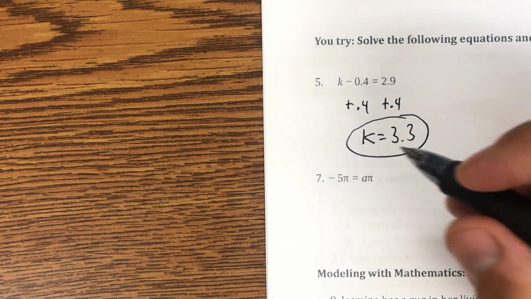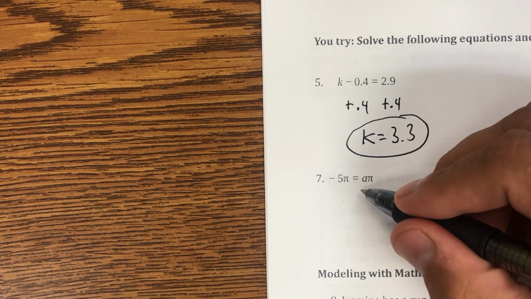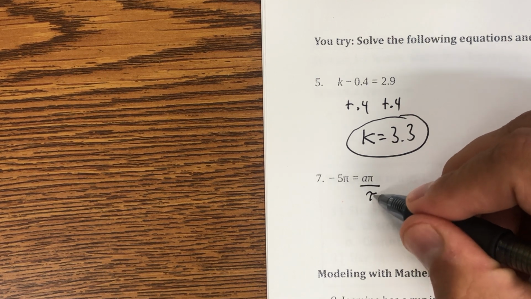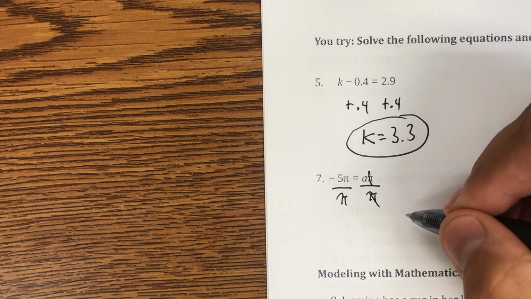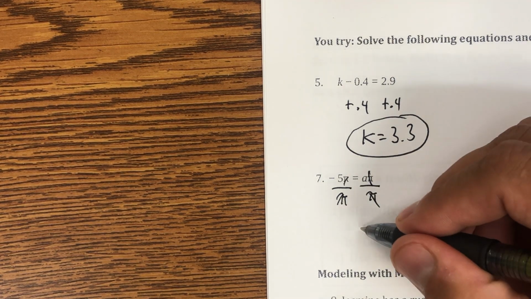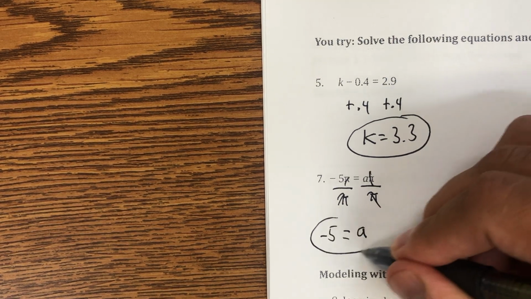And the last one by yourself, we have 5 pi equals a pi. So I'm isolating a, so I'm dividing both sides by pi. This one was a little bit tricky. The pi's cancel. Pi is just a number, so I can divide by it. And the pi's cancel. a is equal to 5.